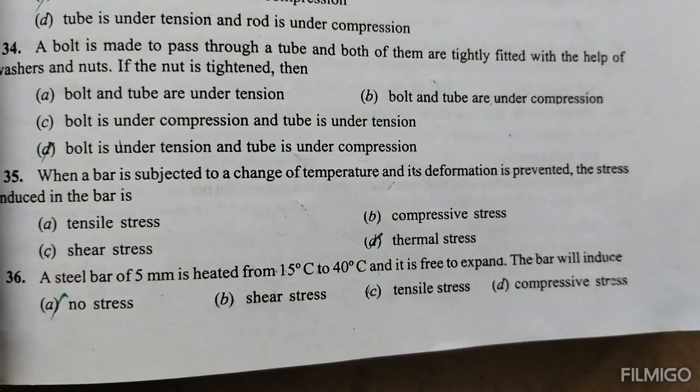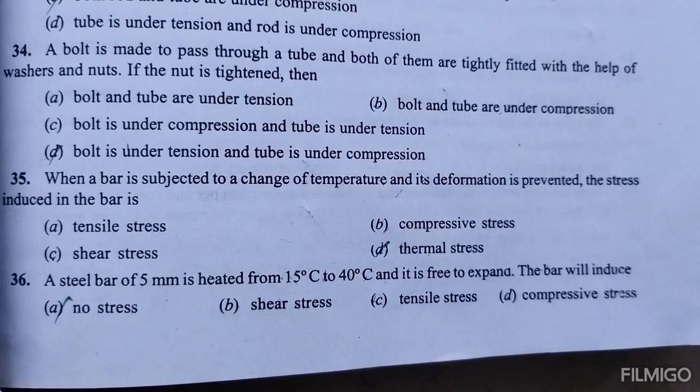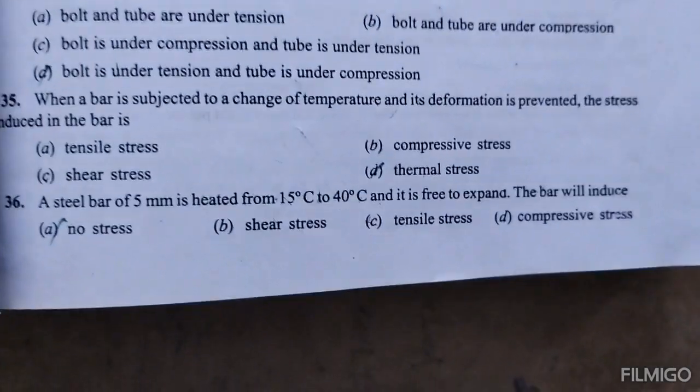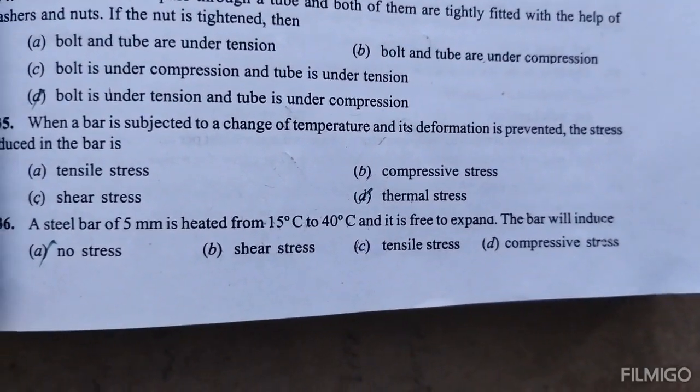When a bar is subjected to change of temperature and deformation is prevented, the stress induced in the bar is known as thermal stress. A steel bar of 5 mm heated with 15 mm allowed for expansion will induce no stress.